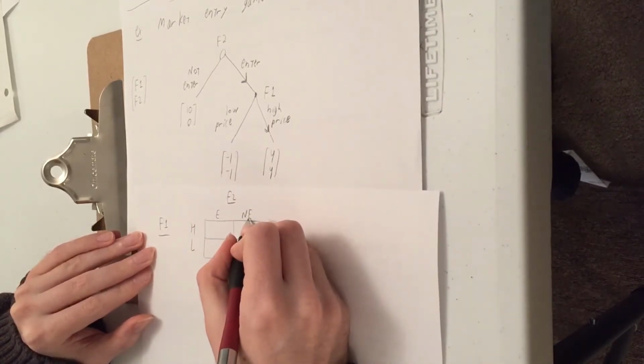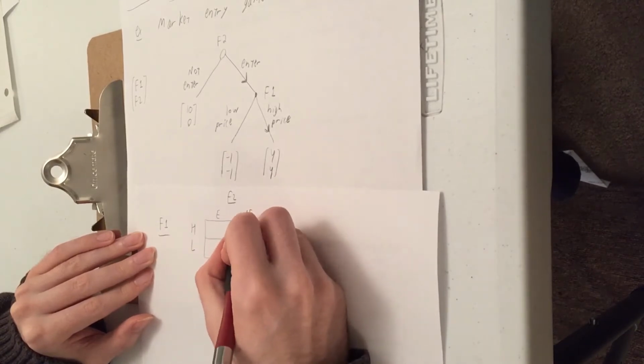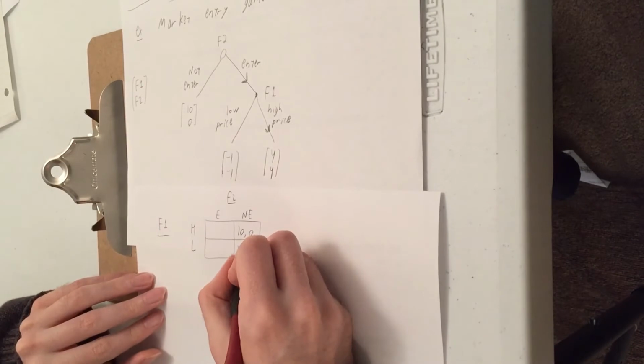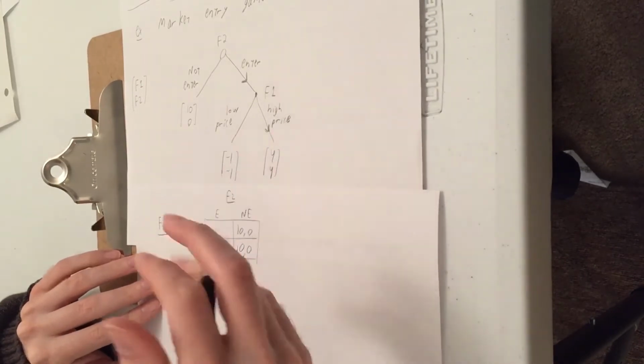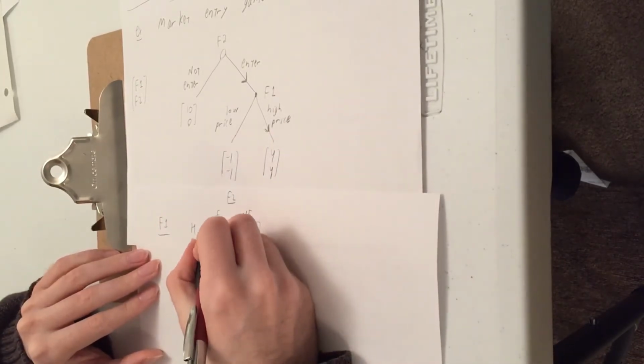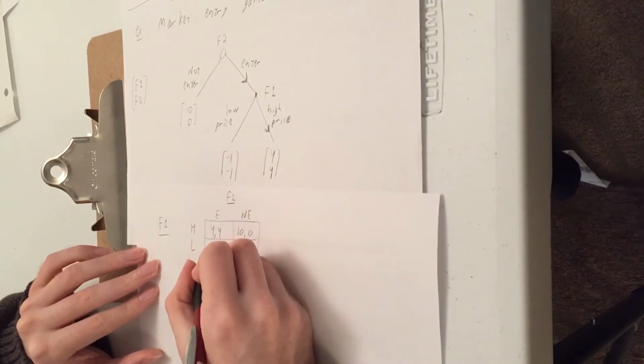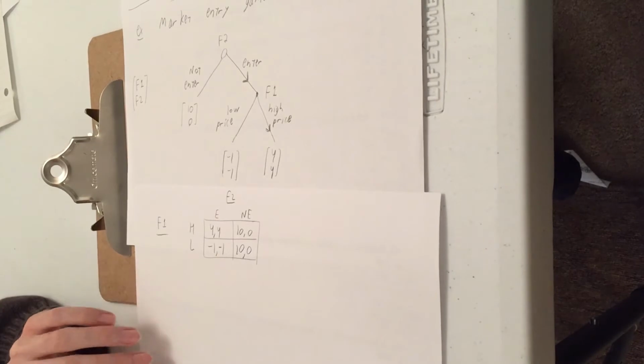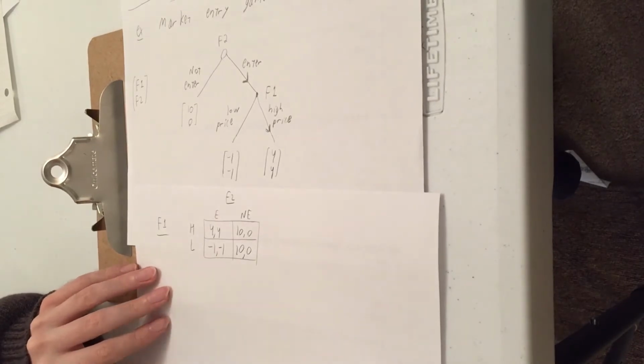So if they don't enter, then the game ends, firm 1 gets 10, firm 2 gets nothing. If they do enter, they have the 4, 4 if they go for the high price, -1, -1 if they go for the low price. And we did our best response analysis.